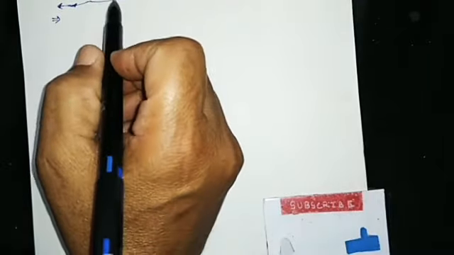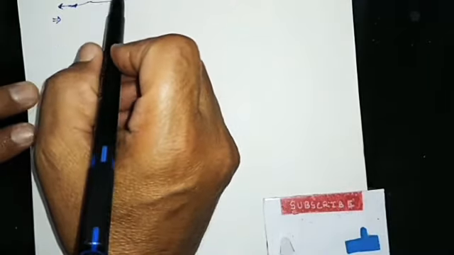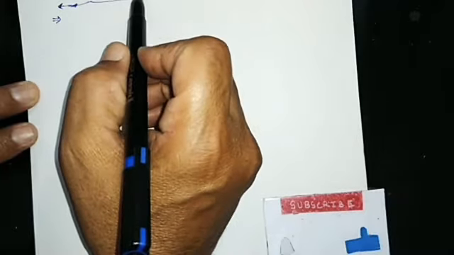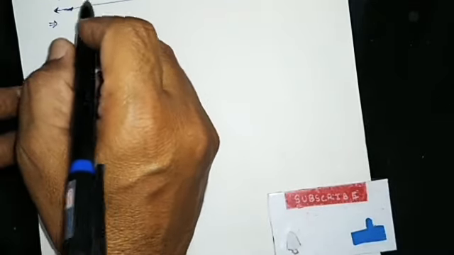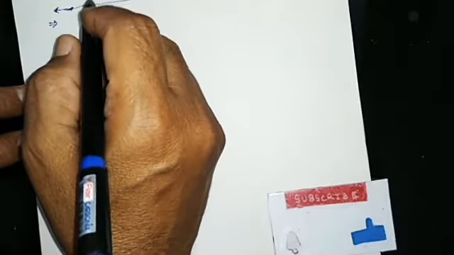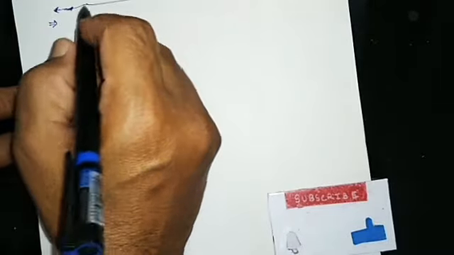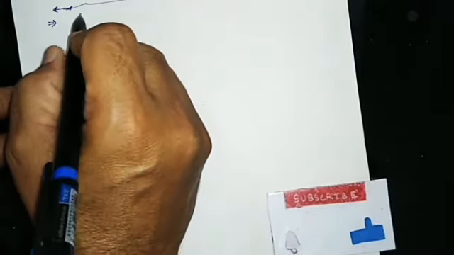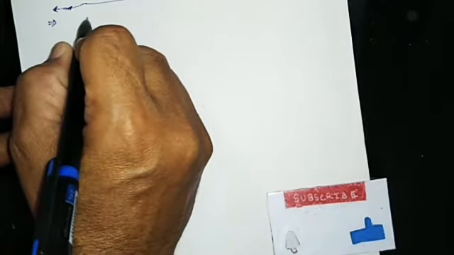Okay guys, today we will discuss the operations on exponents of real numbers. This is a very easy topic, as you have studied it in your earlier classes. So the basic things are like that.